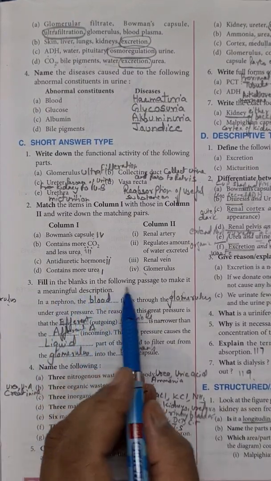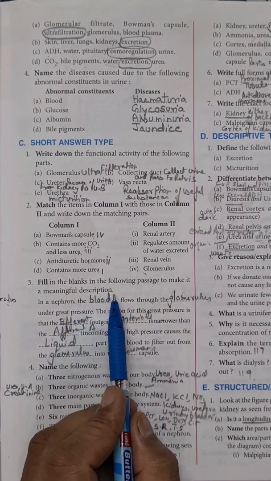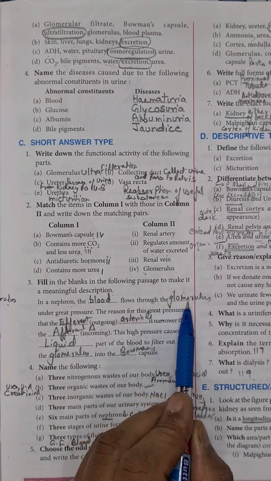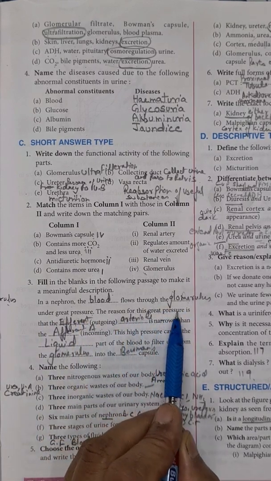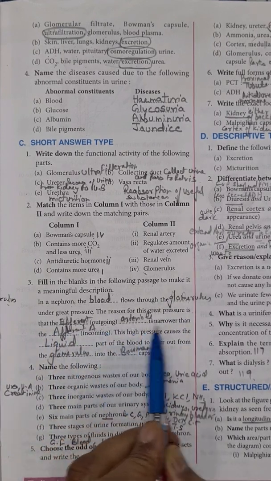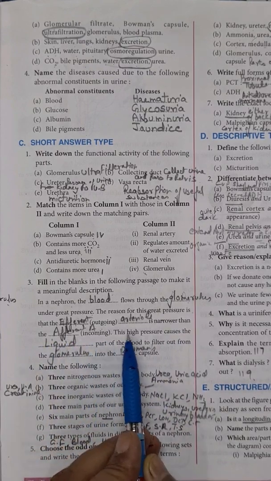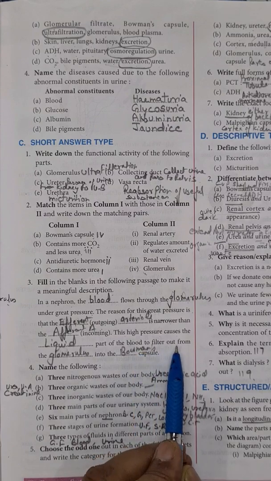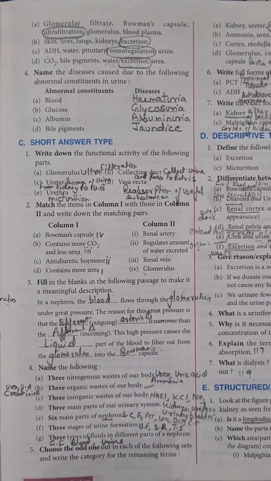Now question number 3. Fill in the blanks in the following passage to make it a meaningful description. In a nephron, the blood flows through the glomerulus under great pressure. The reason for this great pressure is that the efferent arteriole is narrower than the afferent arteriole. This high pressure causes the liquid part of the blood to filter out from the glomerulus into the Bowman's capsule.